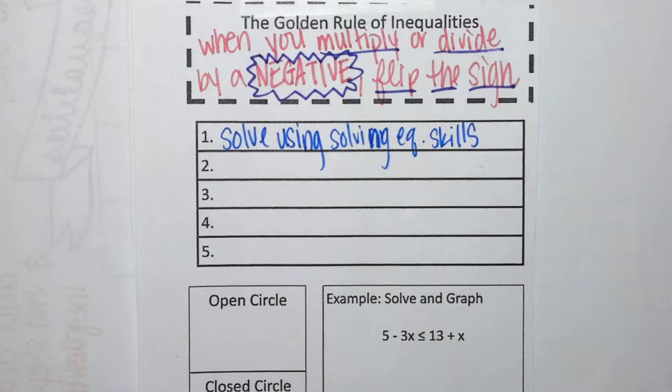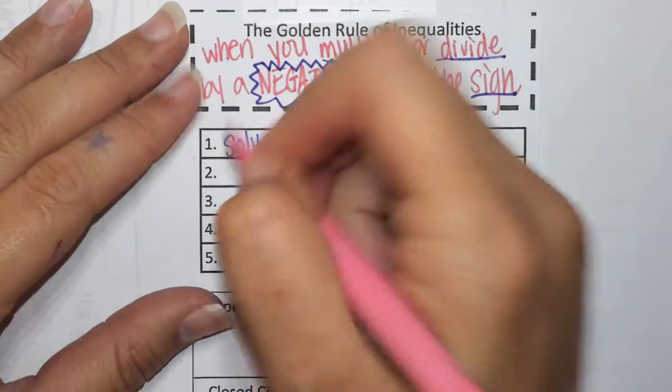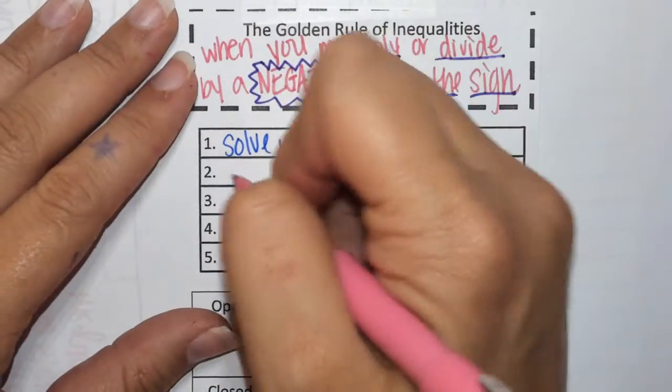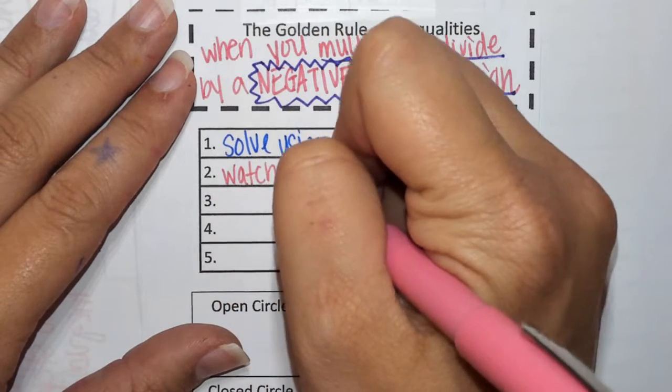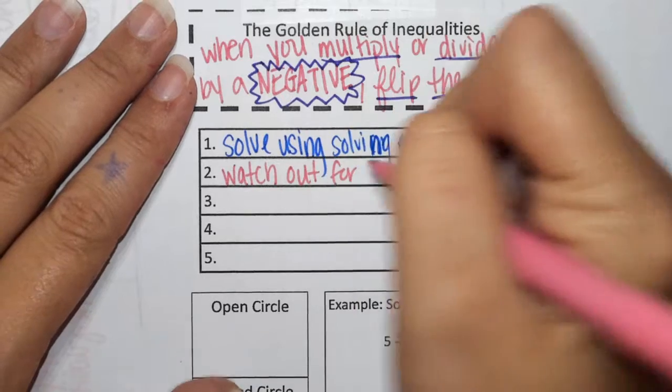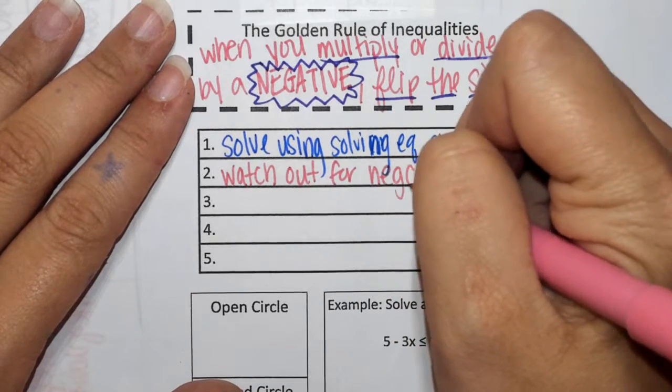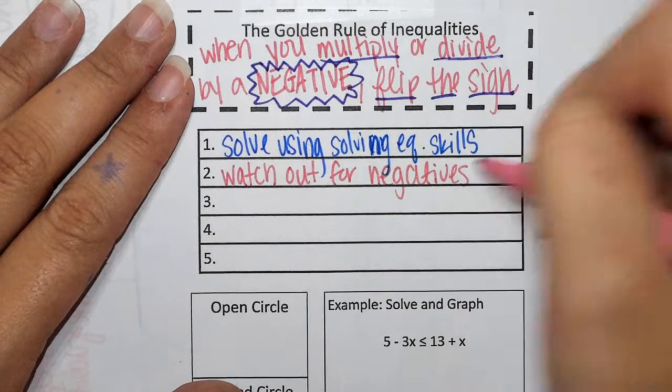All right, step two, we're going to check for negatives each time. Watch out for negatives.